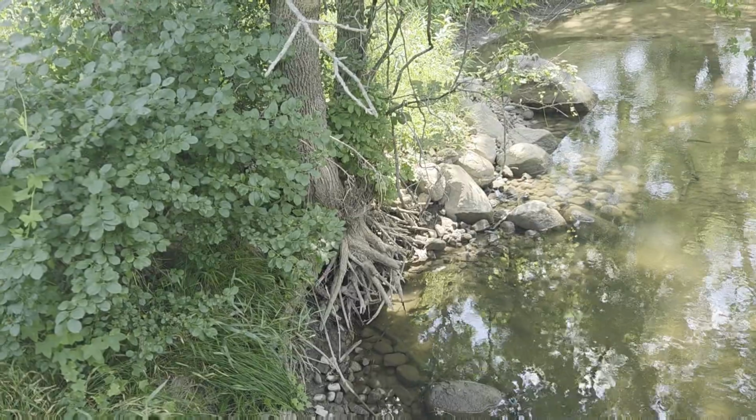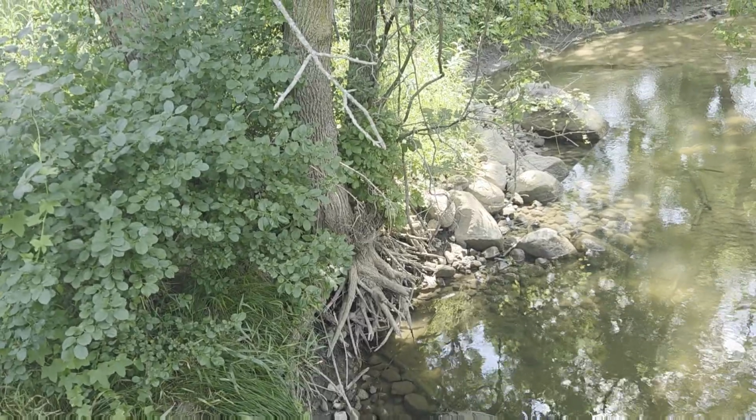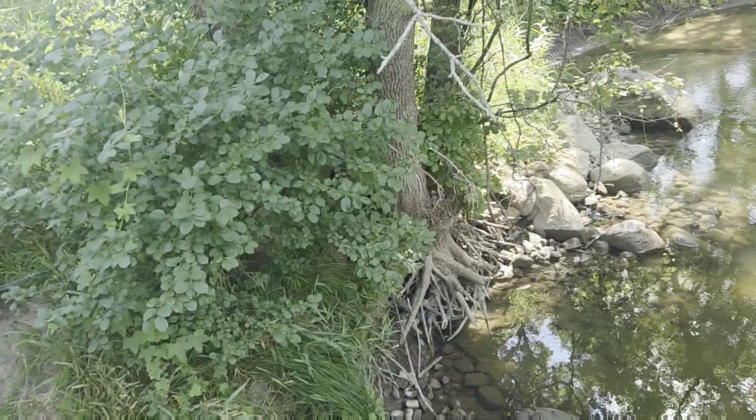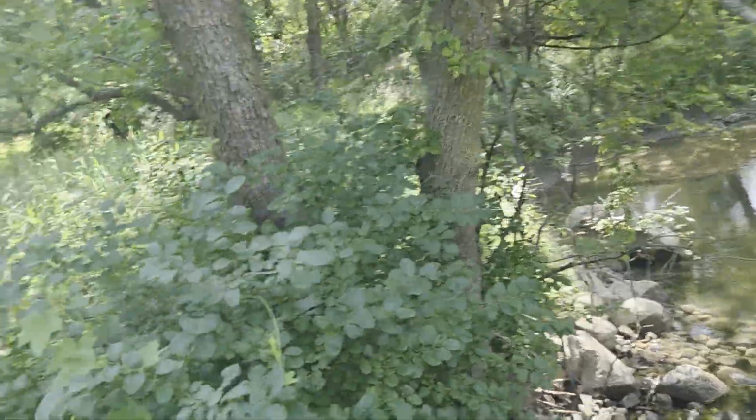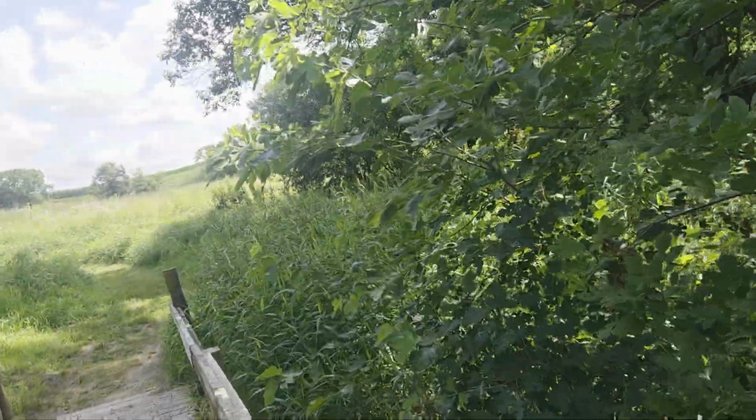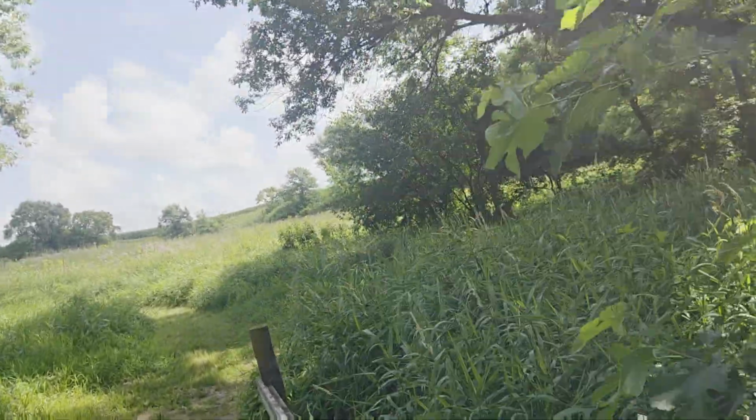There actually is a lot of, this appears to be some type of igneous rock here. Oh wait, that's right, I think they said there's glacial erratics in this area. Boulders that were carried from this.